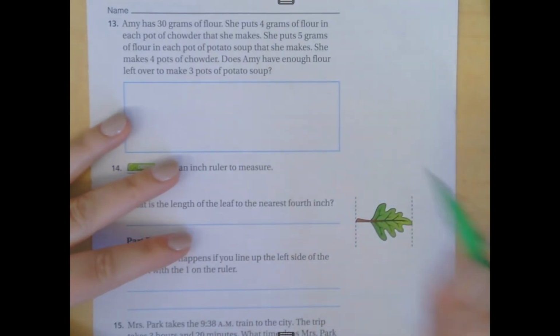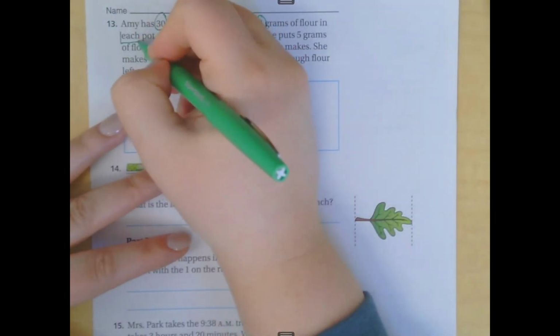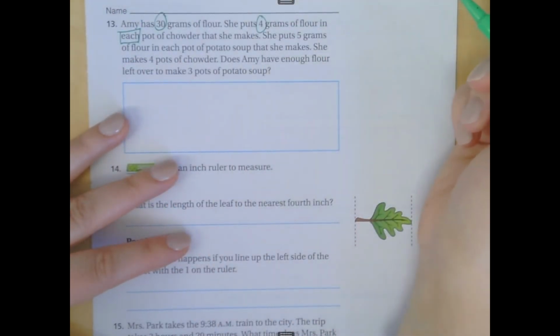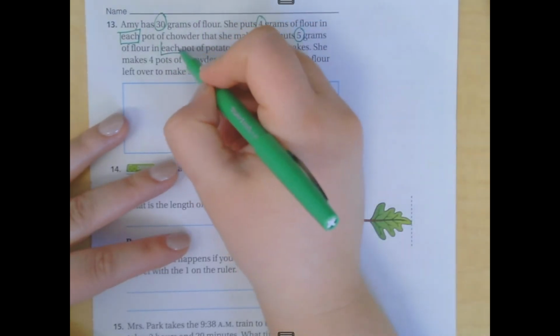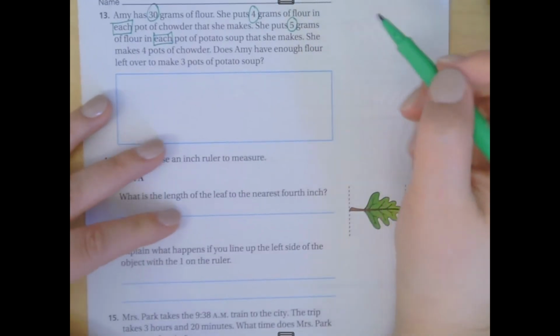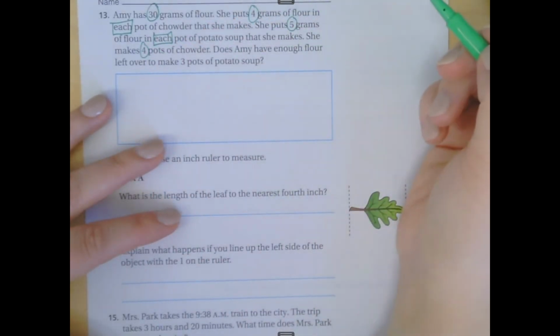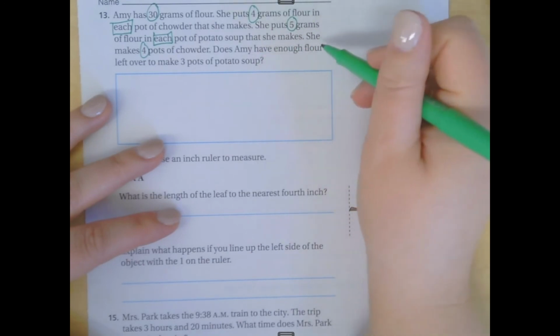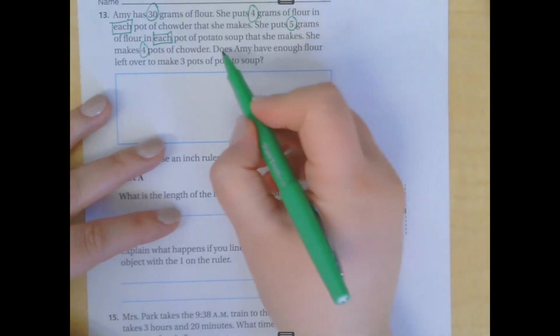Amy has 30 grams of flour. She puts 4 grams of flour in each pot of chowder that she makes. She puts 5 grams of flour in each pot of potato soup that she makes. She makes 4 pots of chowder. Does Amy have enough flour left over to make 3 pots of potato soup?